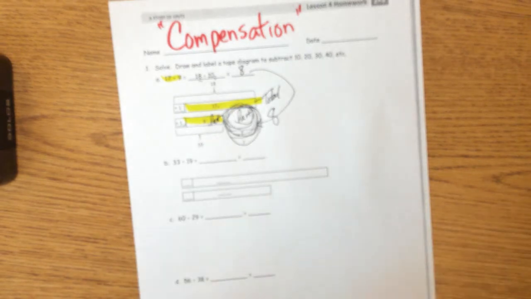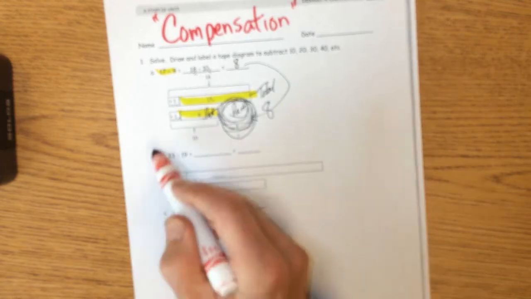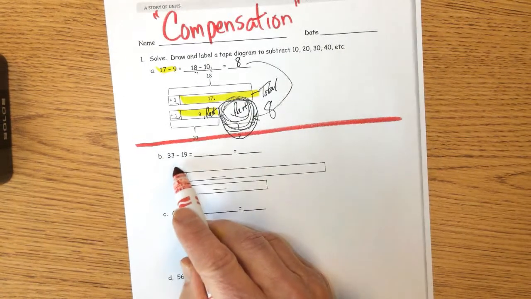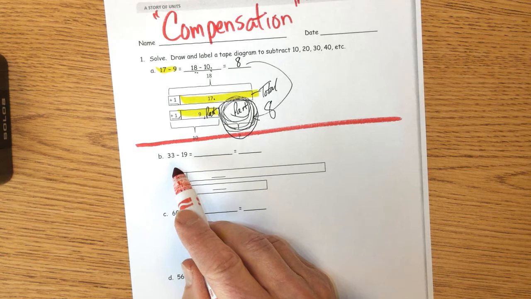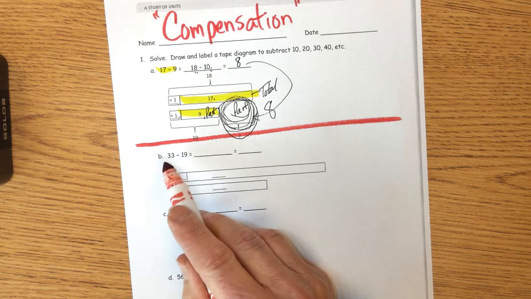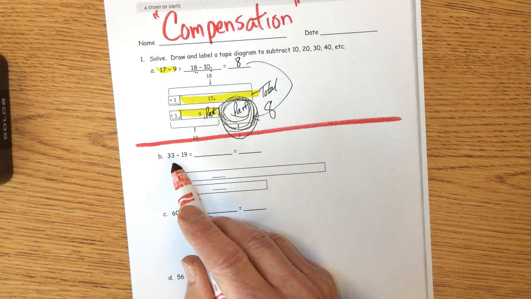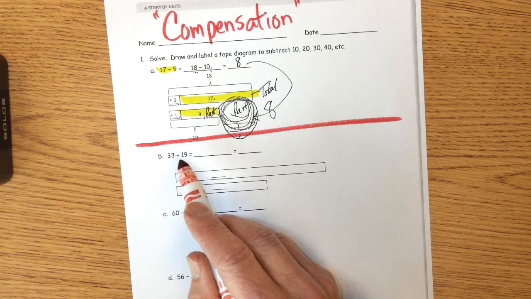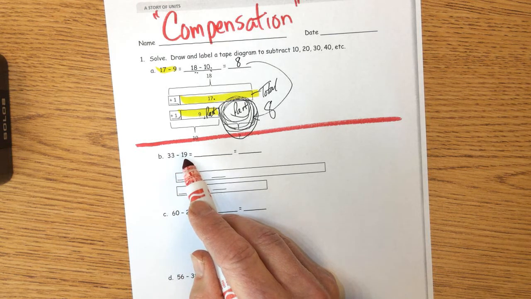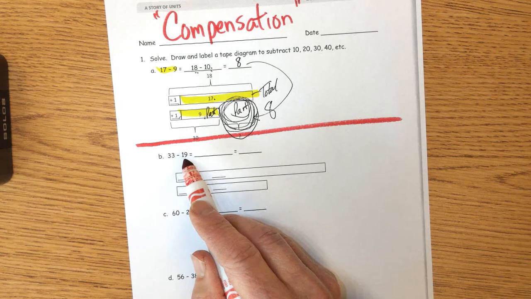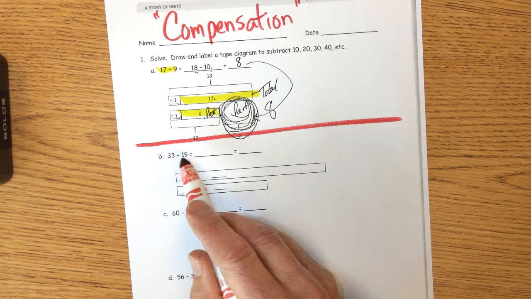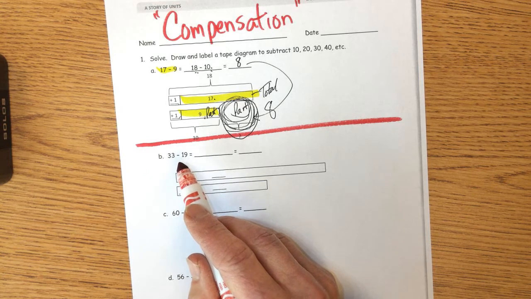Let's look at another one. This one is more of us doing it on our own. What's the problem? 33 minus 19. Now, subtracting 19 from 33, that may not come to you really quickly or easily. But gosh, what if we subtracted 20? Wouldn't that be easier? How could we possibly do that? Well, 19 is really close to 20. If we added 1 to both sides, the difference would stay the same, right?